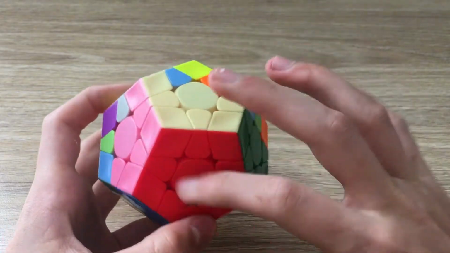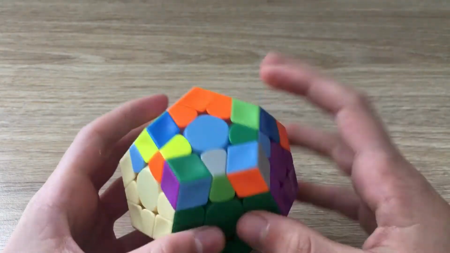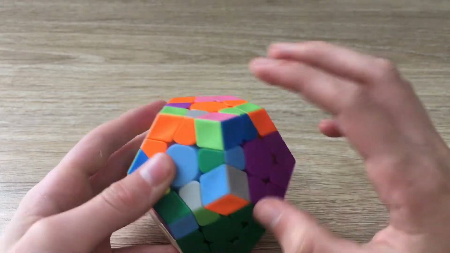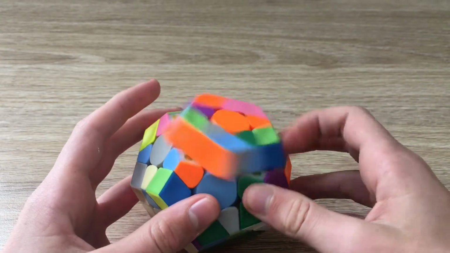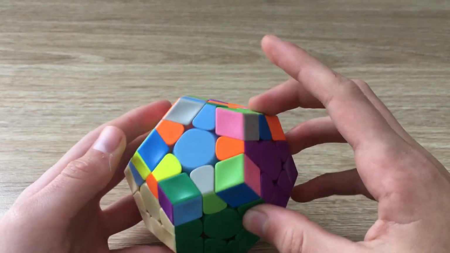Now that we've built our red layer, we can do the same thing for the green. So this edge needs to be put in here. We can do something like taking this edge out, and now it's correctly oriented, so we can hide it like that.